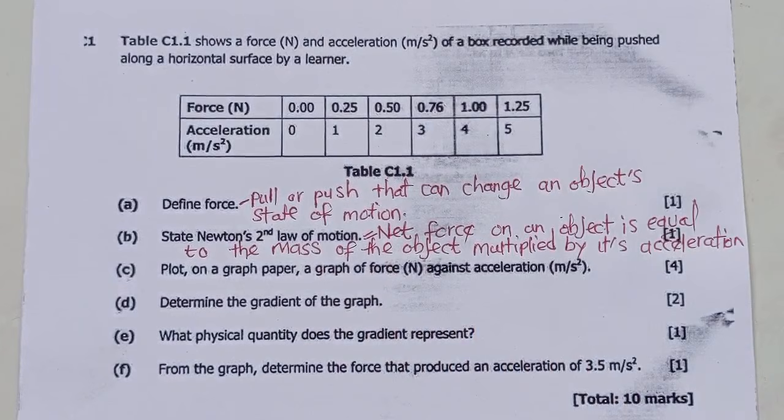There is also Newton's first law of motion, which states that any object at rest will continue to stay at rest until an external force is applied to it. If it is moving, it will continue to move in a straight line until there is an external force. There is also the third law that you need to understand, which states that for every action, there is always an equal and opposite reaction. These are some of the things you are supposed to understand.